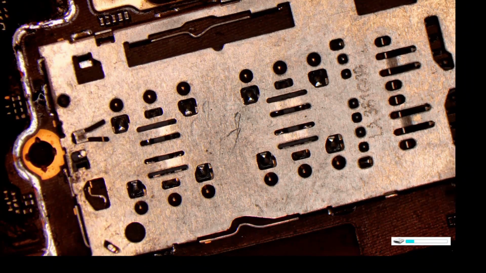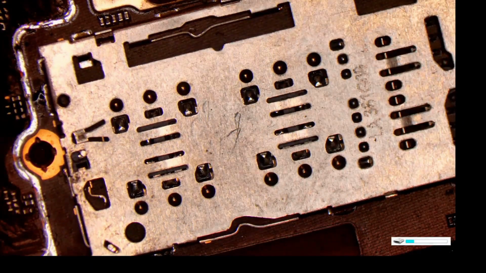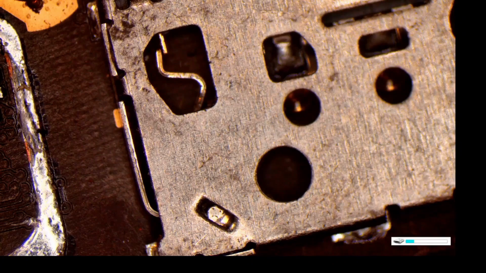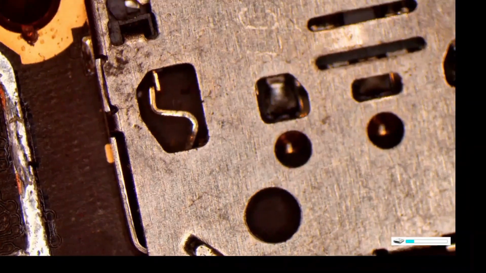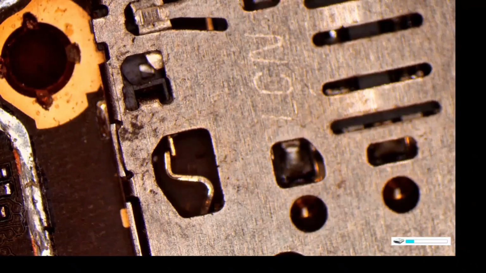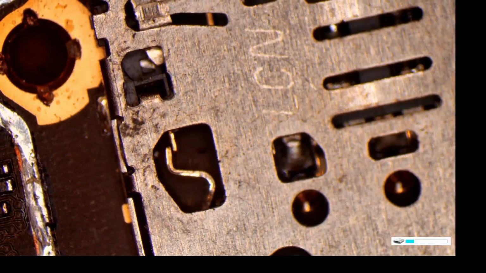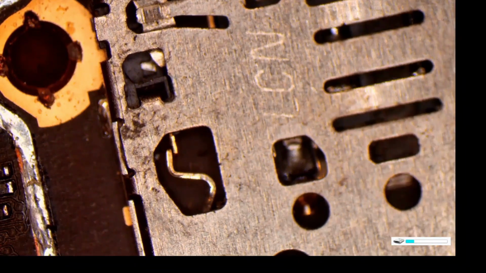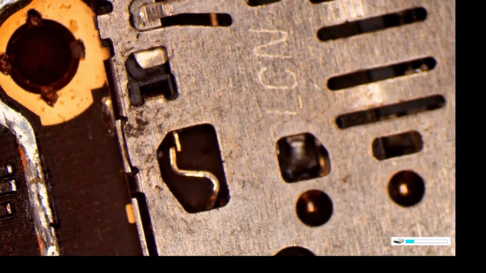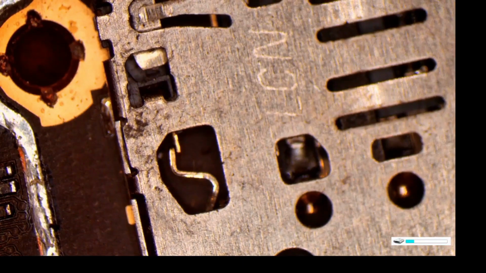Now I am inserting the SIM. Just focus on this. I'm zooming, right? Just focus on this tray, this circuit. Now I am inserting the SIM. Insert the SIM. Now you will see this. Now both pins are connecting together.